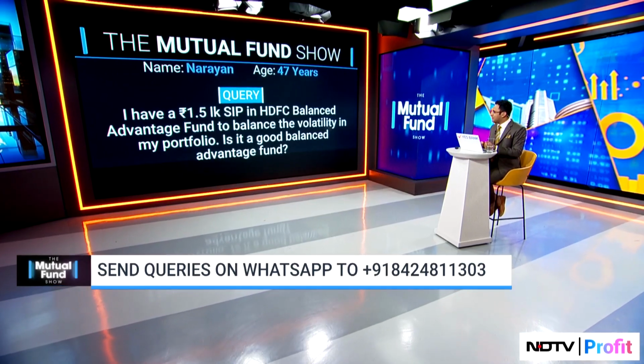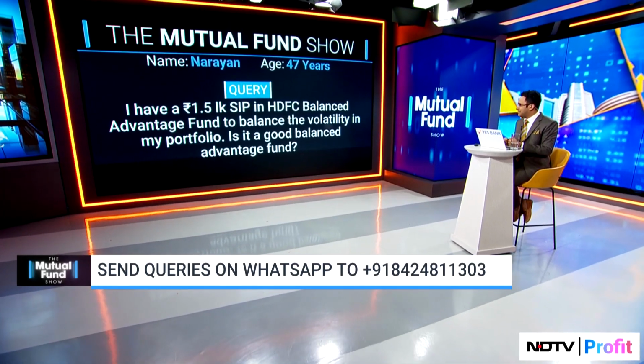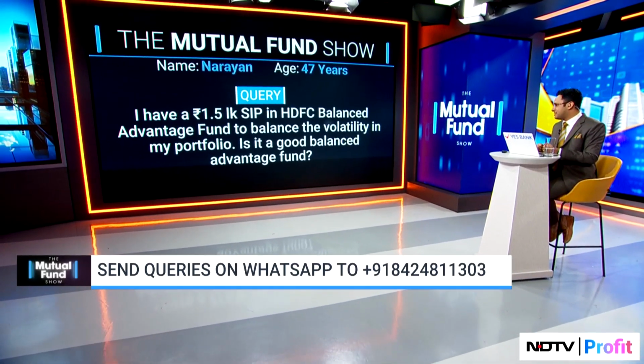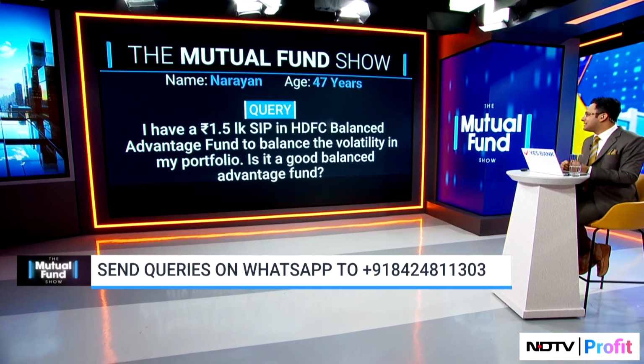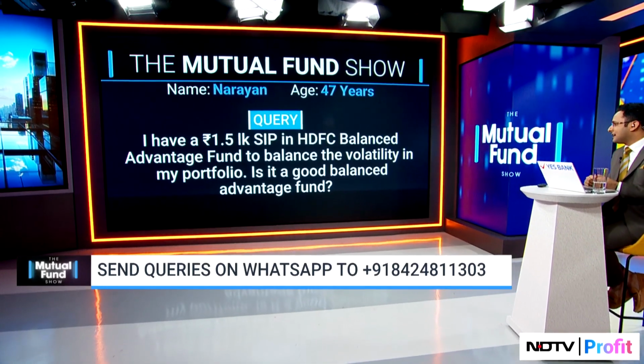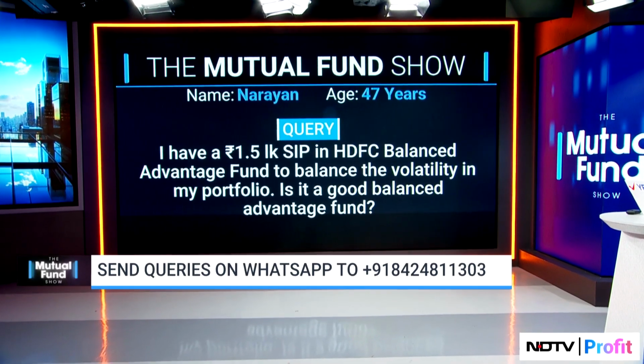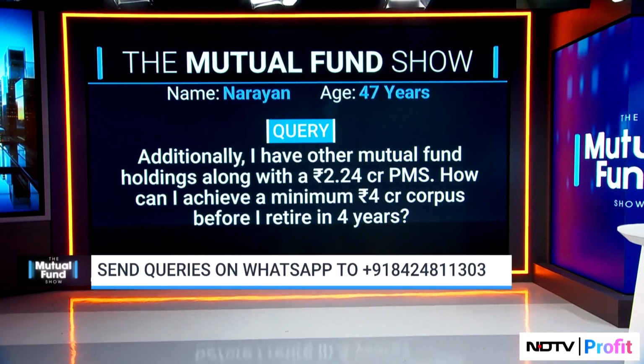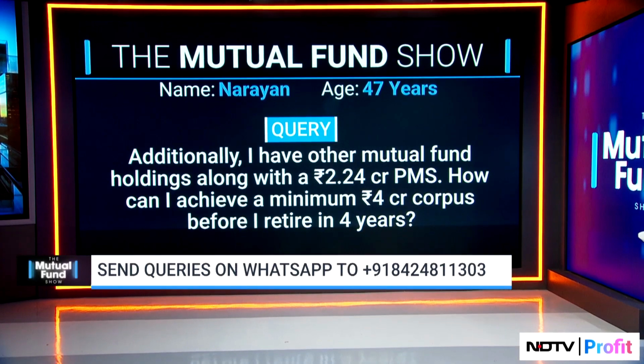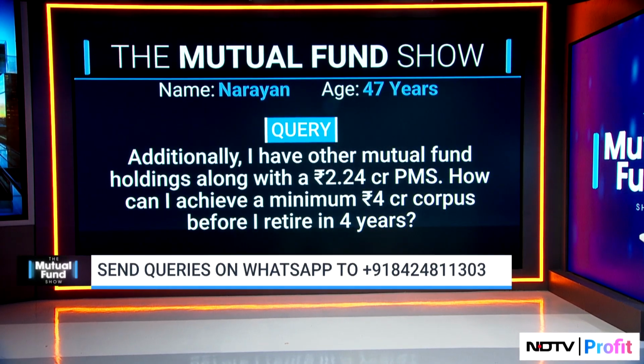The first one is from Narayan. He says that he is aged 47 years and he's got an SIP of 1.5 lakhs in HDFC Balanced Advantage Fund to balance the volatility, he says, in his portfolio. He's got as much as 2.24 crore in a PMS, and he's looking to achieve a minimum corpus of 4 crore before he retires in 4 years.